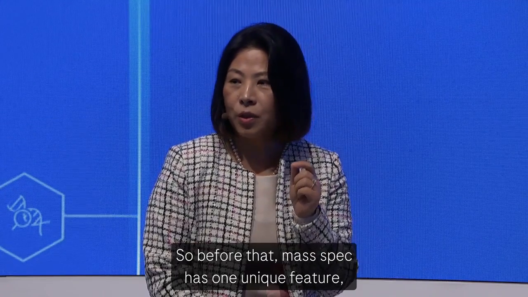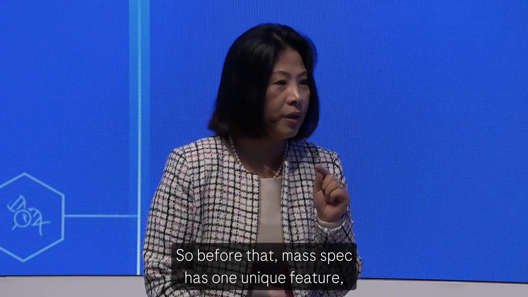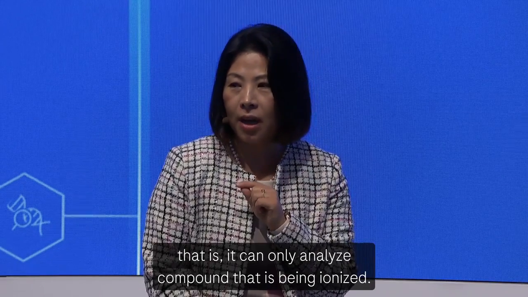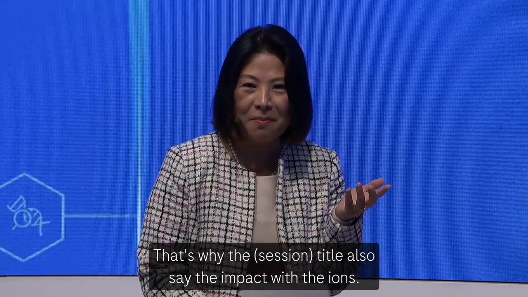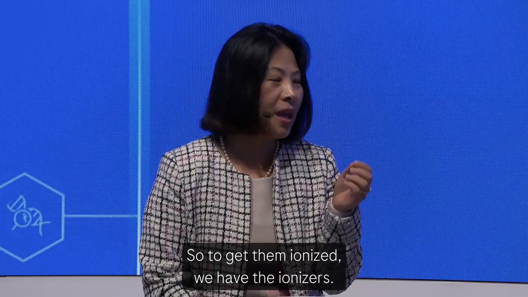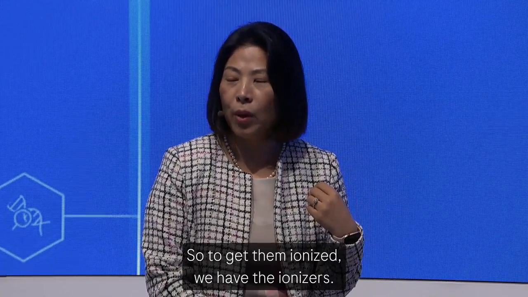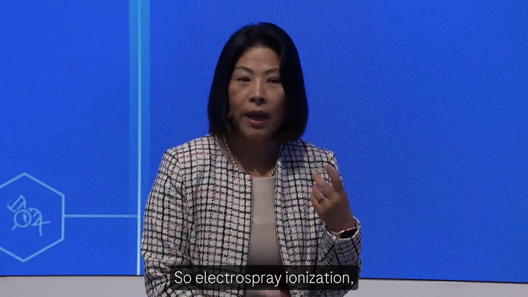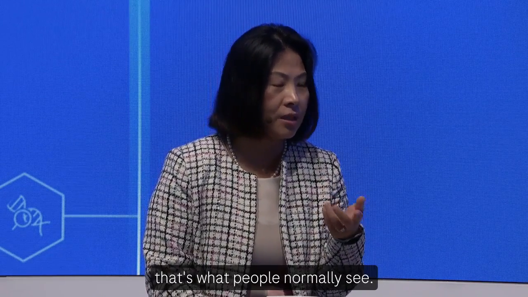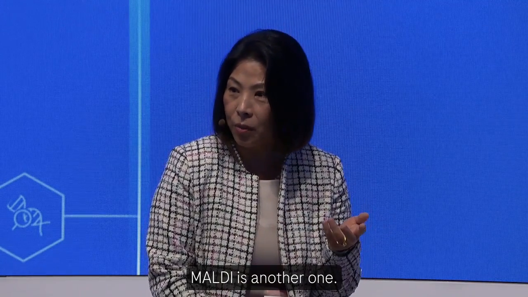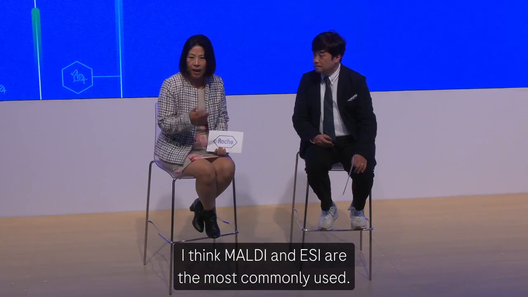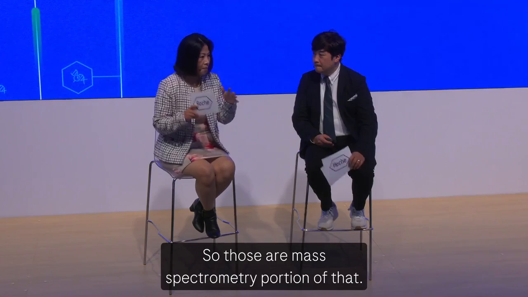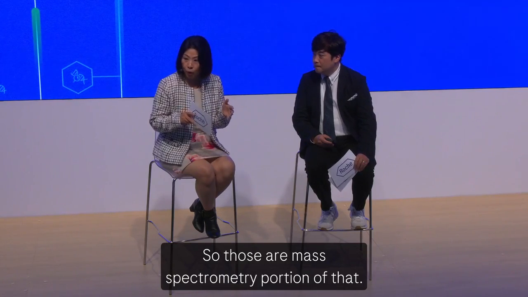Mass spec has one unique feature: it can only analyze compounds that are ionized. That's why the title also mentions ions. To get them ionized, we have the ionizers. Electrospray ionization is what people normally see, and MALDI is another one. Those are soft ionization methods. There are several others, but I think MALDI and ESI are the most commonly used. So that is the mass spectrometry portion.